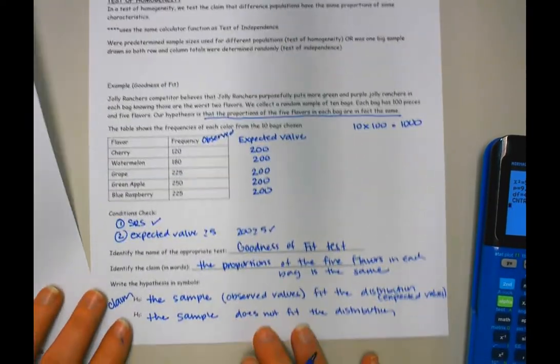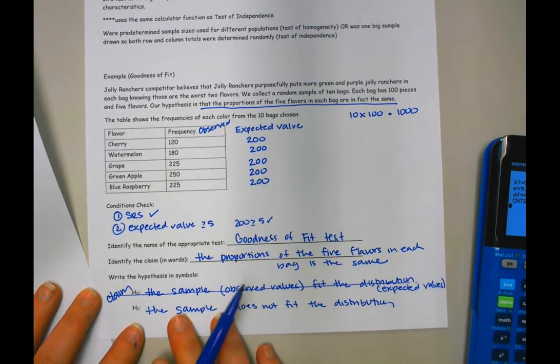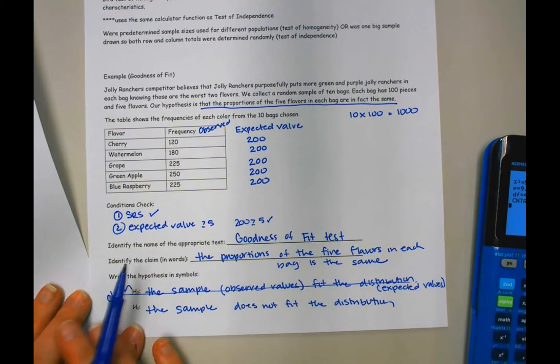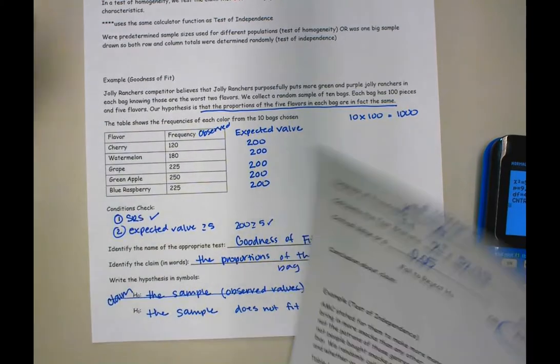So if we go back here to what our null hypothesis was, we are rejecting this, meaning we're rejecting our claim that the proportion of the 5 flavors are in fact the same. We don't have enough evidence to support that.